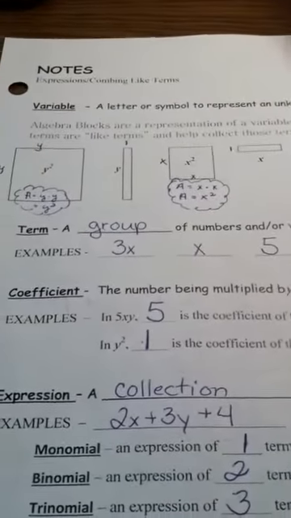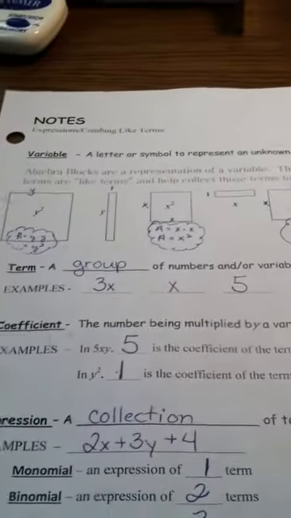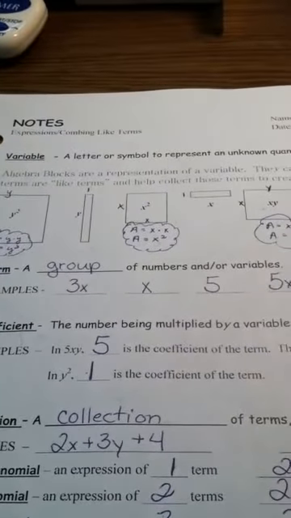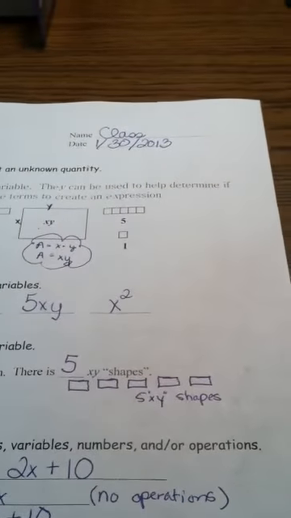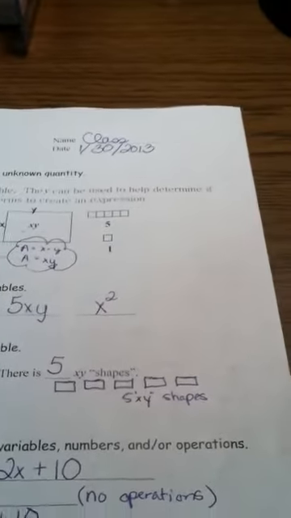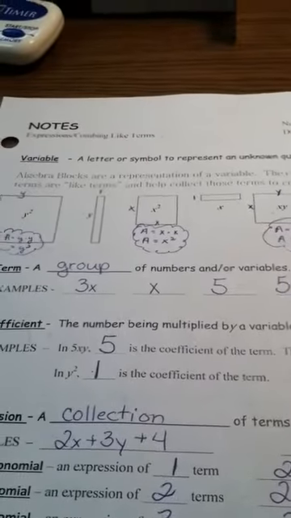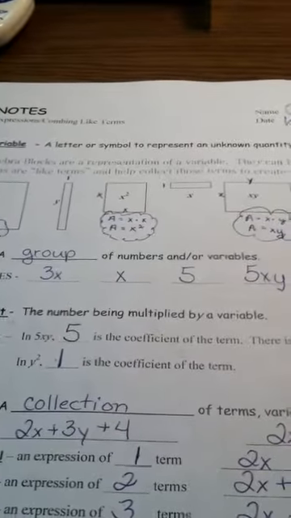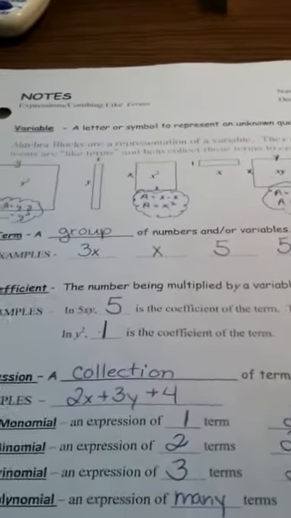Another word we're going to see is coefficient. A coefficient is the number being multiplied by a variable. So our examples, in 5xy, 5 is the coefficient of the term. There are 5 xy shapes, and so you can see that there's 5 little xy shapes that have been drawn, each one representing a shape. Okay. In y squared, the 1 is the coefficient of the term. So it's representing that there's just one y squared block.